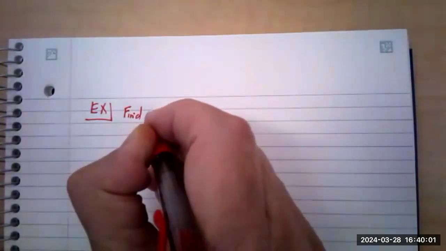We want to find a solution of this equation.